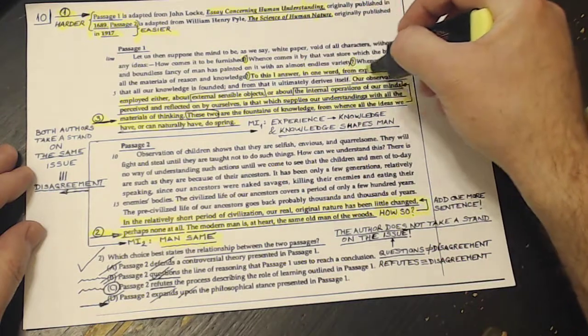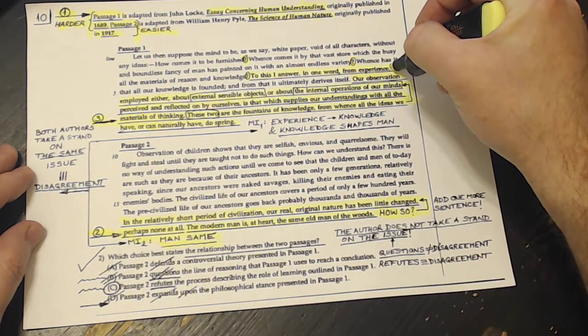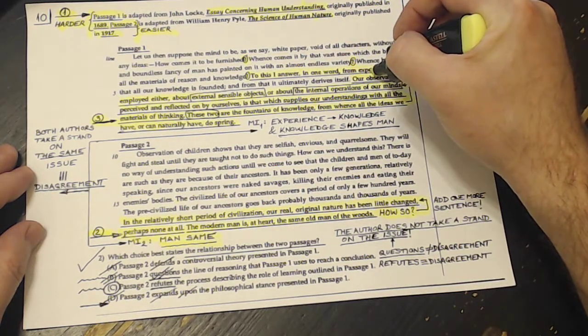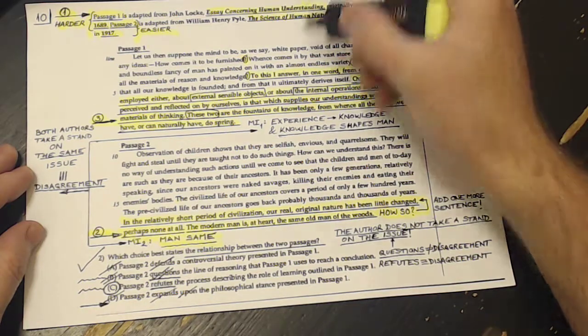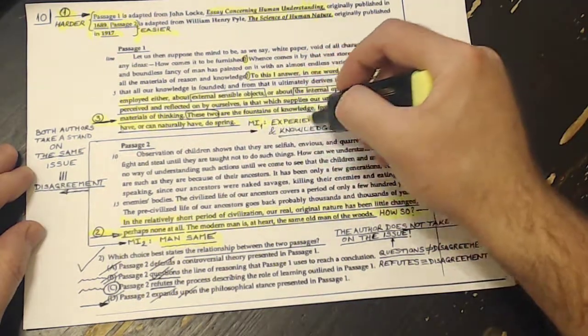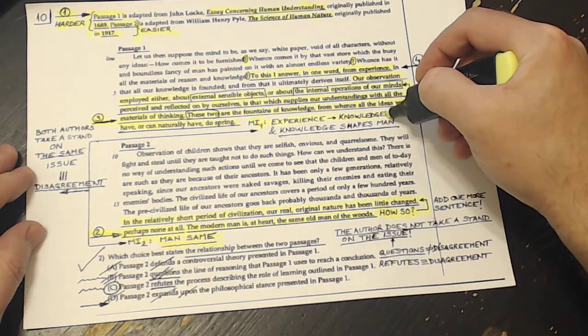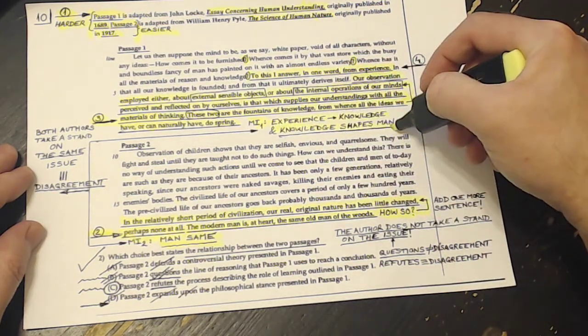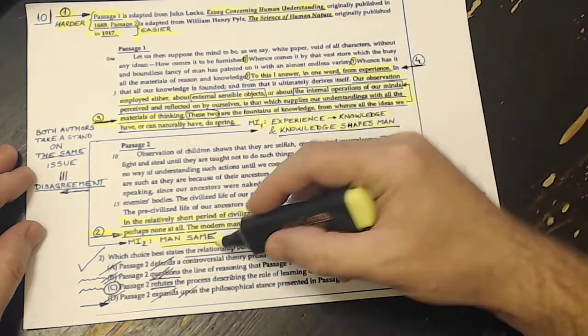To this, I answer in one word, from experience. Experience is the source of human understanding, the topic. So, main idea 1, experience is the source for knowledge, human understanding, and knowledge shapes man. Okay? So, the two guys disagree.